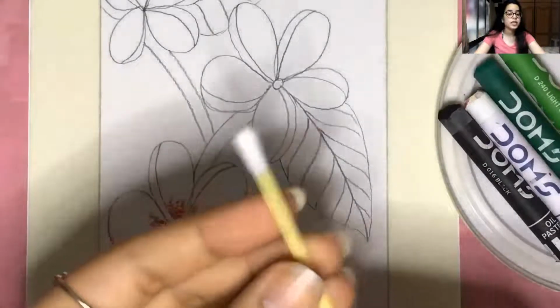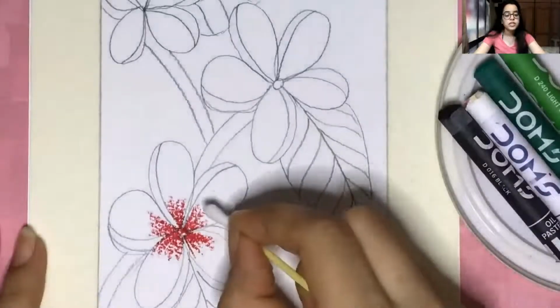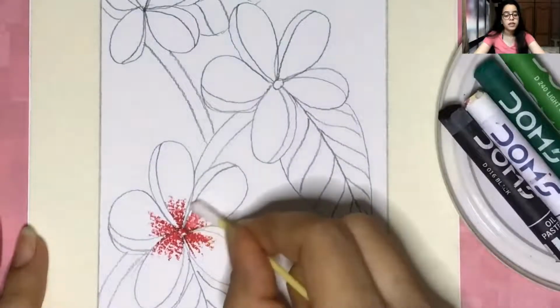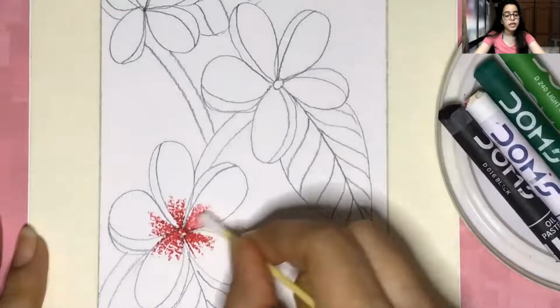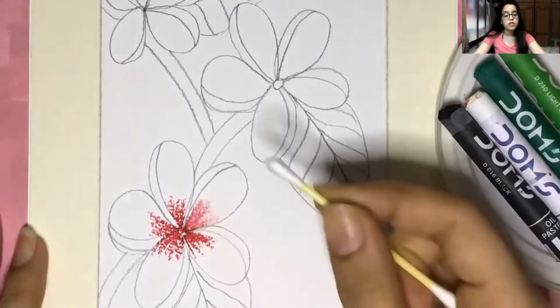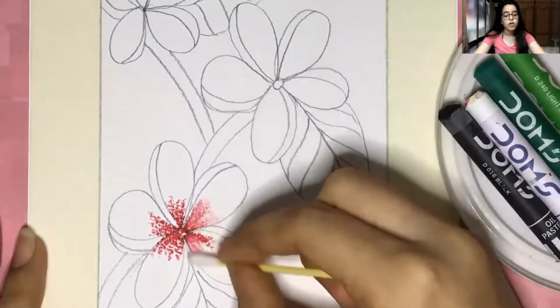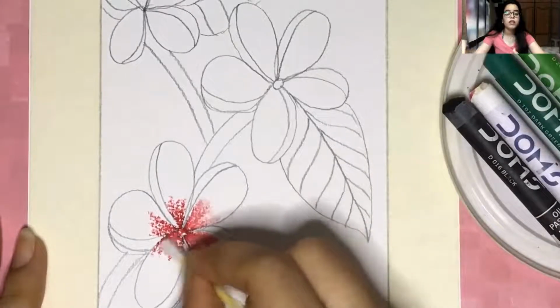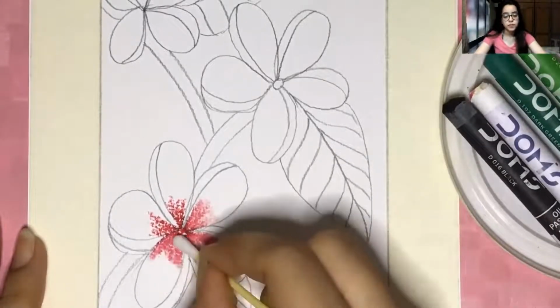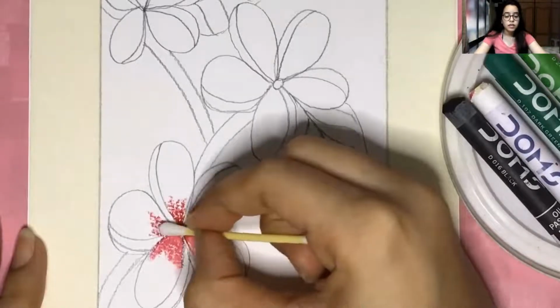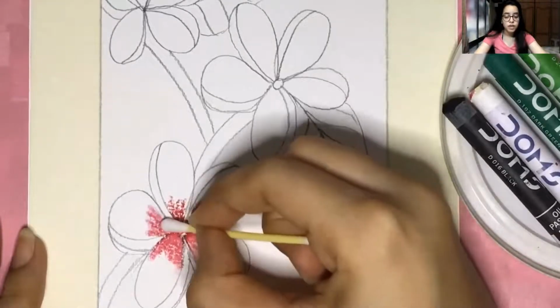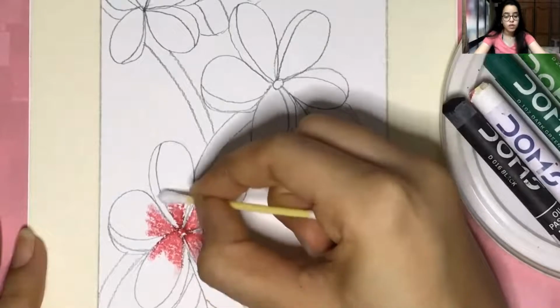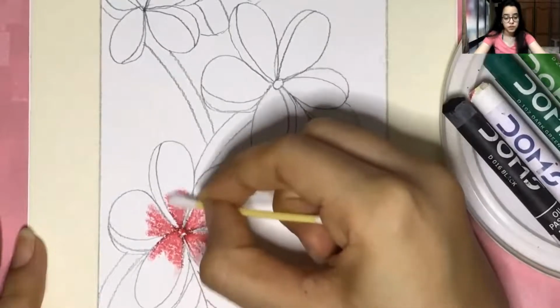Then we just take an earbud, that's a cotton earbud, and we just blend this area. Blending is basically when we are just rubbing that particular section to make the colors blend with the paper. Okay, so this is the effect that is being created when we blend the oil pastel with the paper.